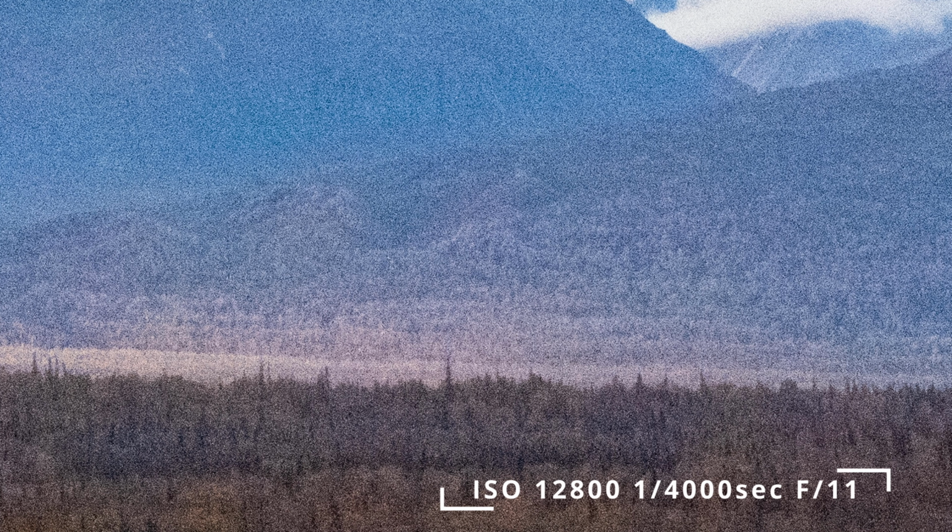And now when we zoom into this image, you can see a substantial amount of noise in there. It's all really grainy and really blurry, which takes away a lot of the detail and the clarity within the image.